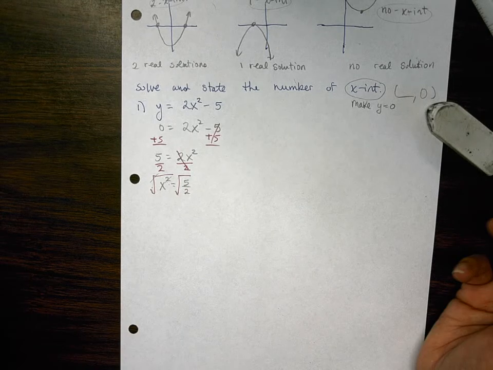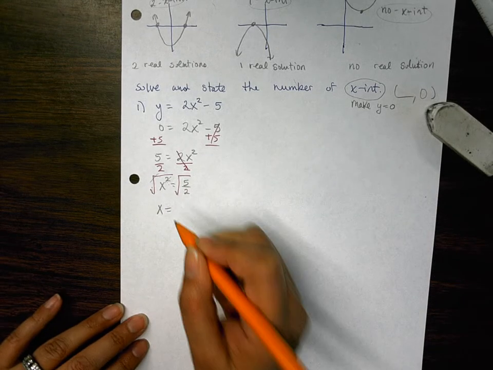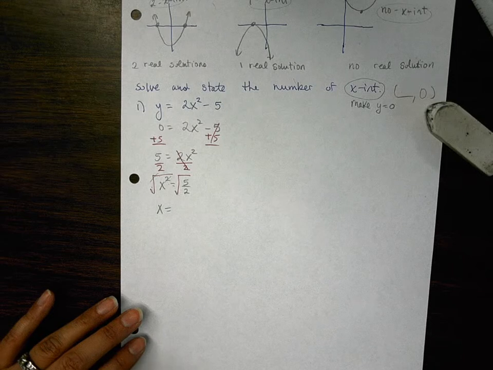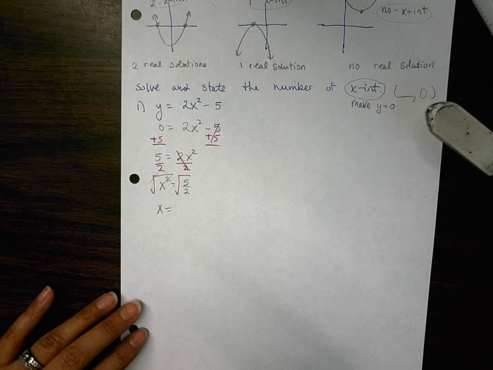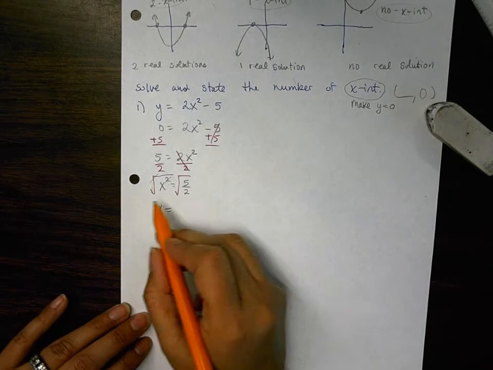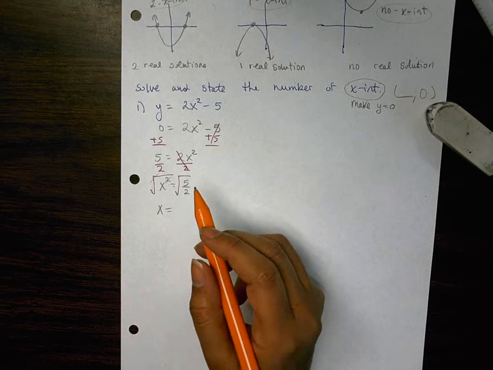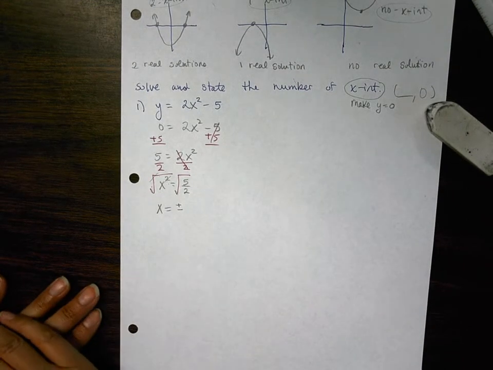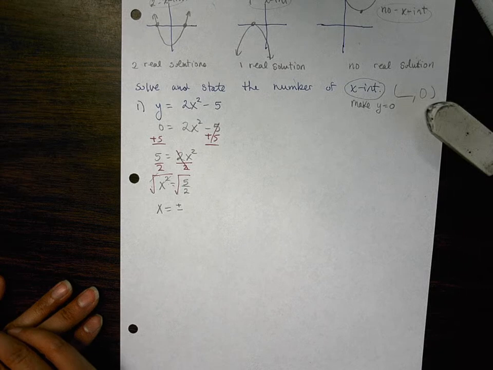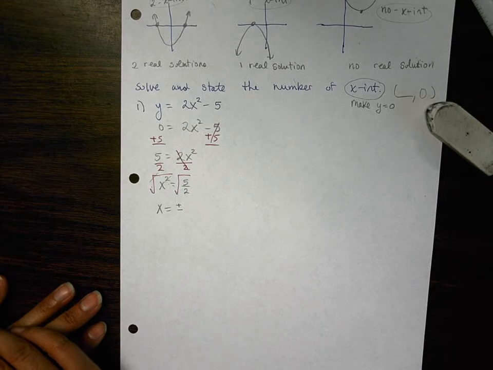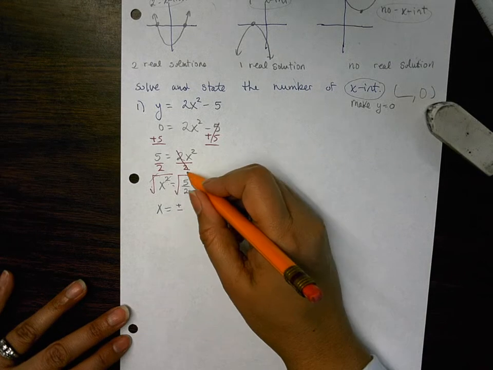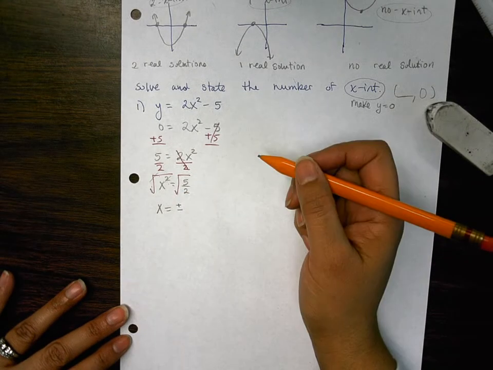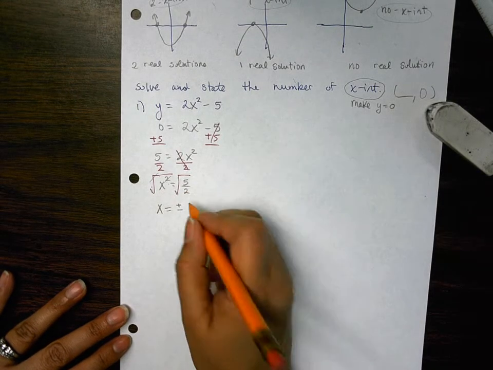They undo each other. All right, x equals. The one thing you have to remember: when you square root both sides of an equation to solve, you will always put plus or minus. X equals plus or minus root 5 over 2. Can I reduce 5 halves? No. So I'm going to write it like this.